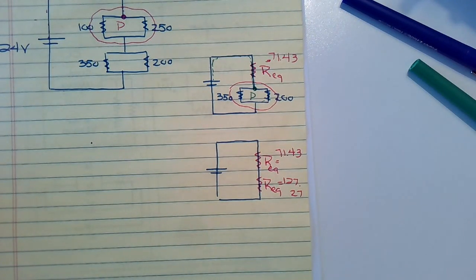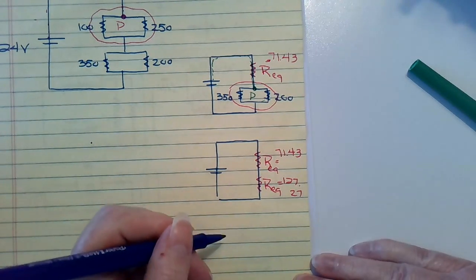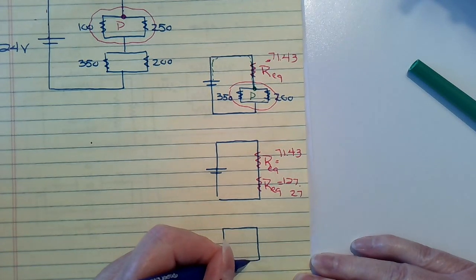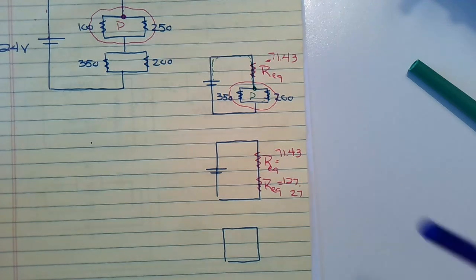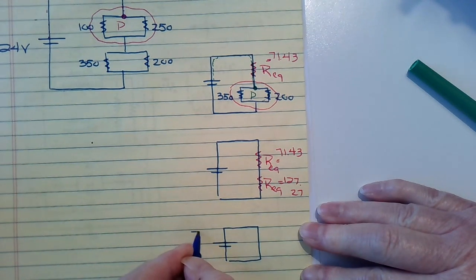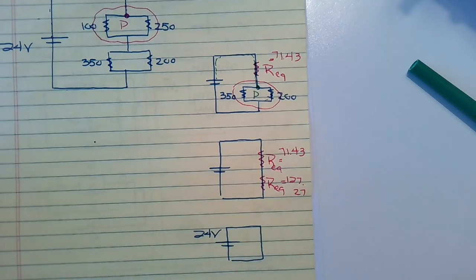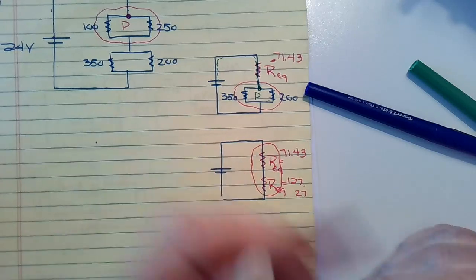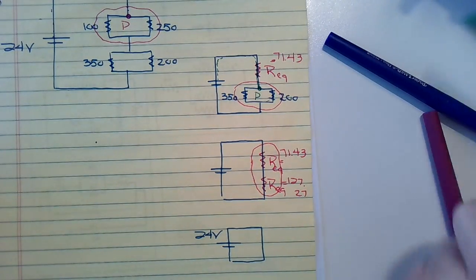All right, now I think I got one more picture to draw, and your pictures then start to get smaller. We're kind of collapsing our circuit over here. So I have my battery that's 24 volts. And now I'm going to combine these guys. All right, let's talk about our marching electrons for a minute.